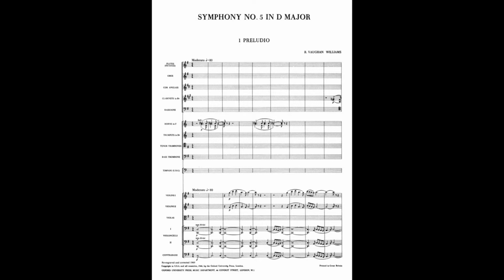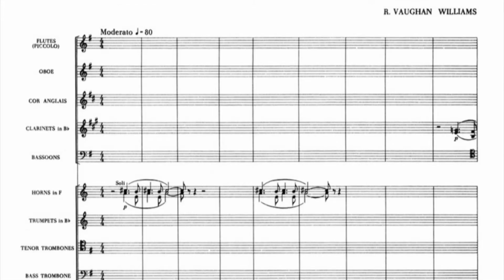I think it took Vaughan Williams quite some time to decide on what key this movement should be in. Eventually he settled on the key of D. When you examine the score a little closer, as you'll see as we move along, it's got a lot more dissonances than your average 18th and 19th century symphony.